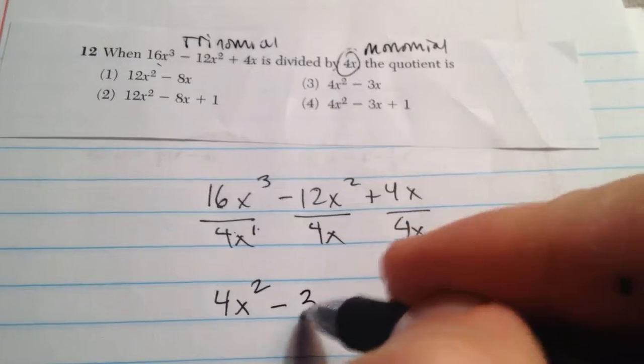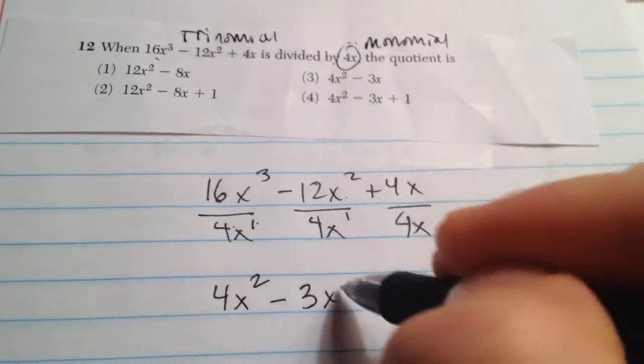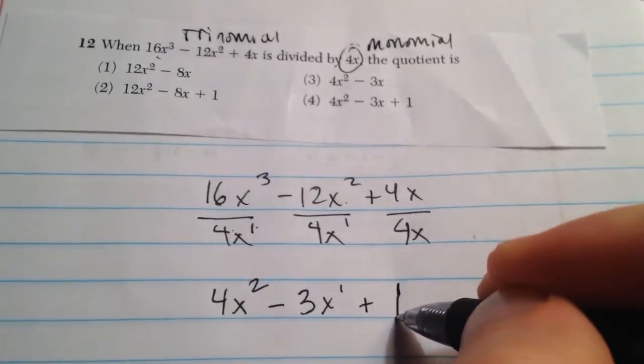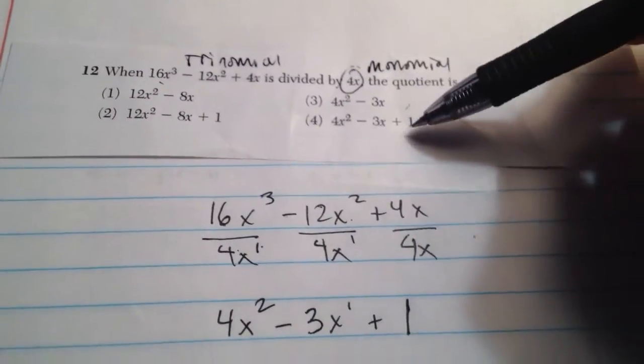12 divided by 4 is 3. Subtract the exponents, x to the first. 4x divided by 4x is 1. 4x squared minus 3x plus 1. They want you to circle choice 3, but it's choice 4.